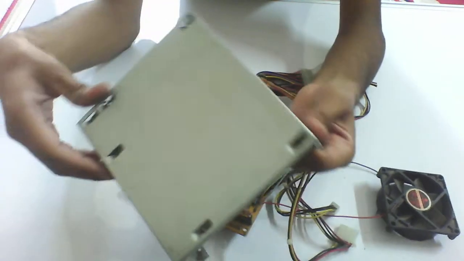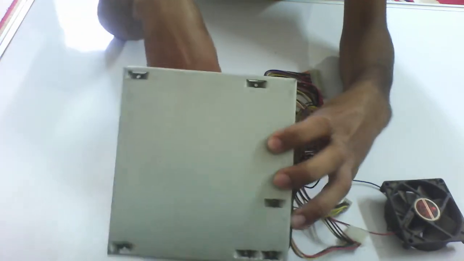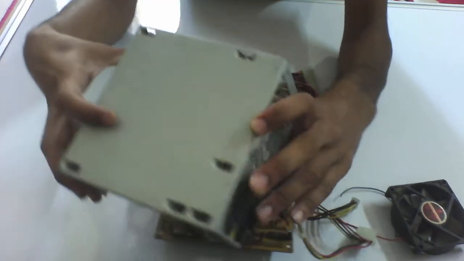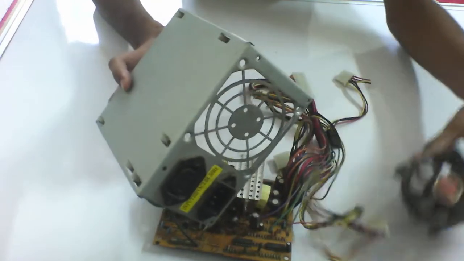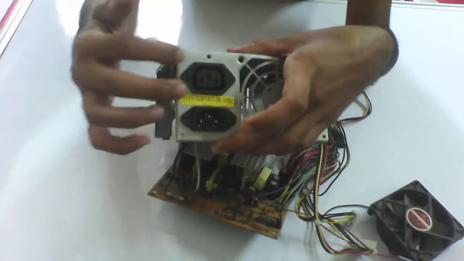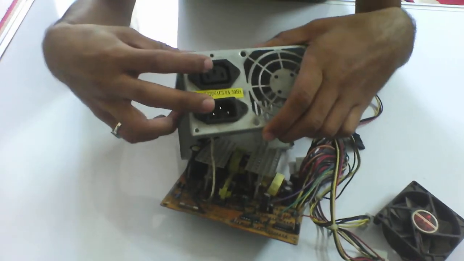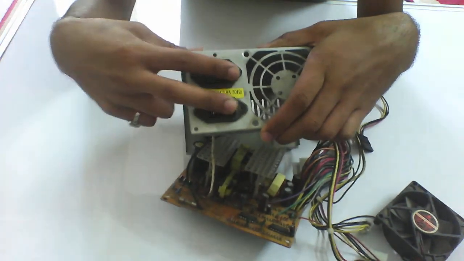Next is this case. Basically this case is just a protection of the circuitry shown here. This is the fan outlet. The fan is connected here like this. This is your supply, wherein you give the supply.